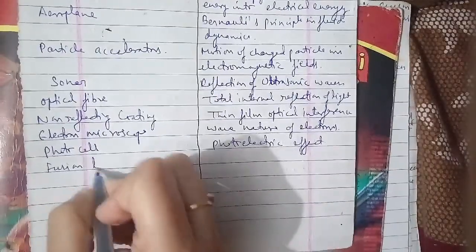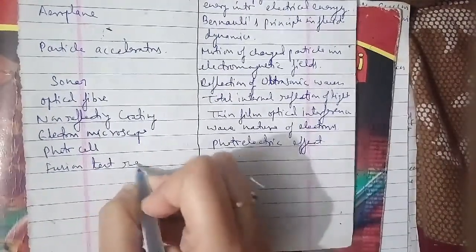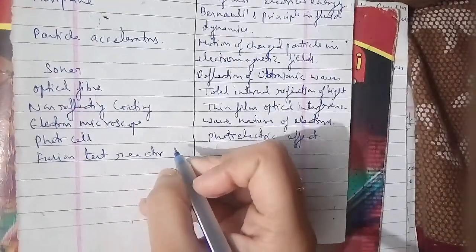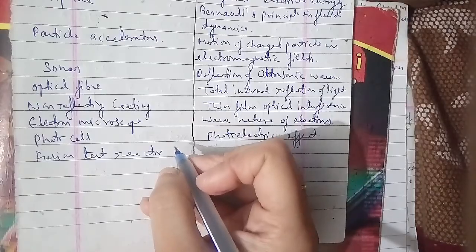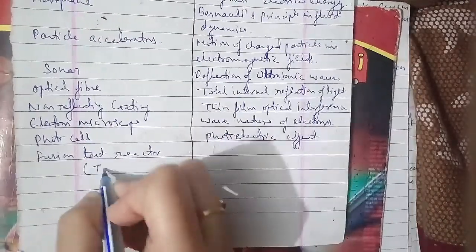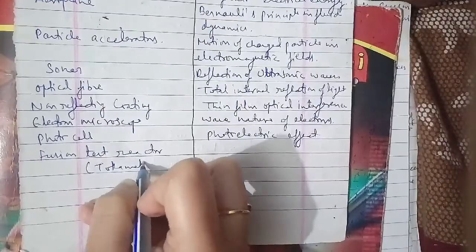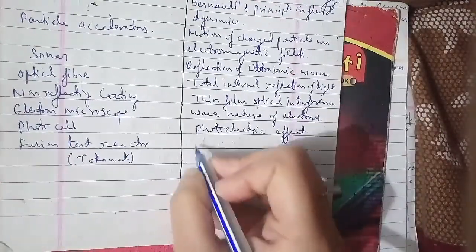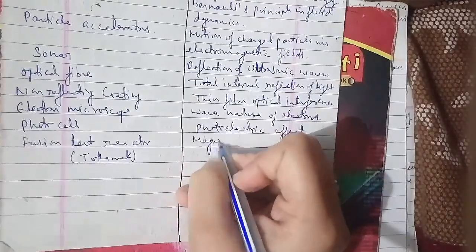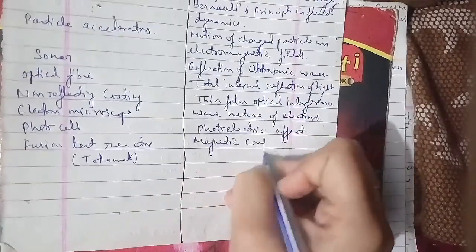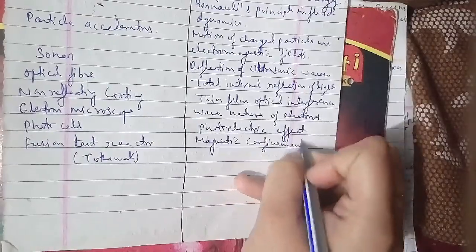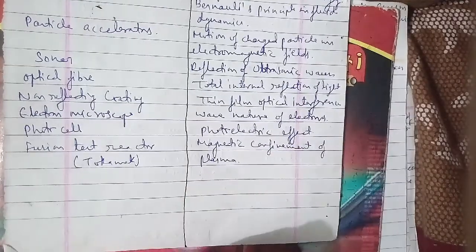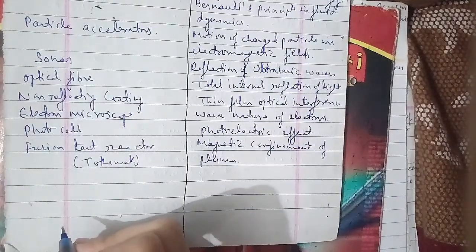Bose-Einstein condensate. It is the trapping and cooling of atoms by laser beam and magnetic fields.